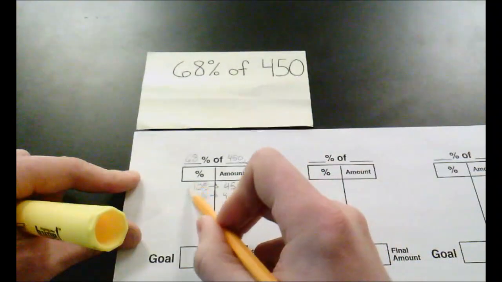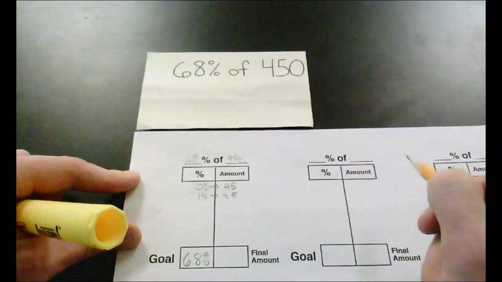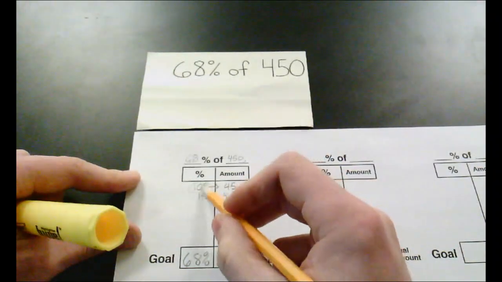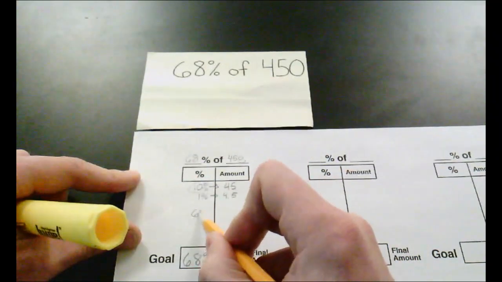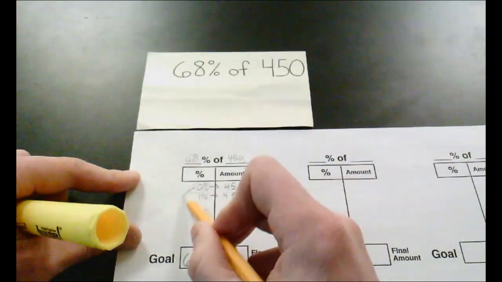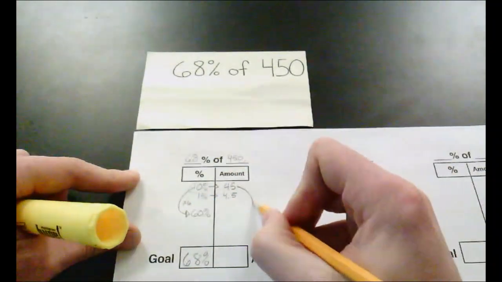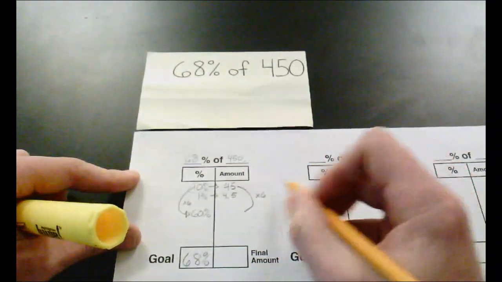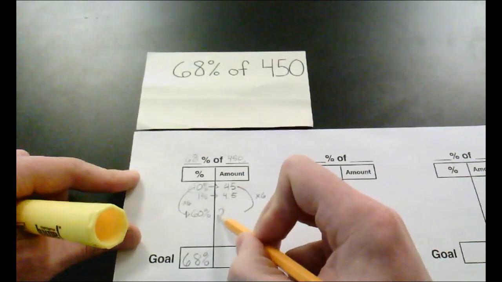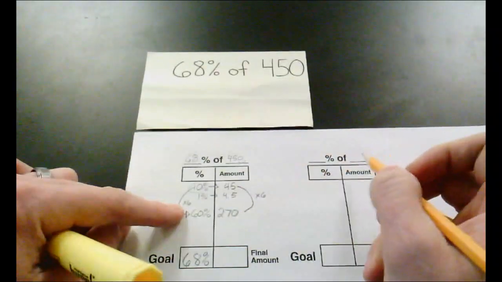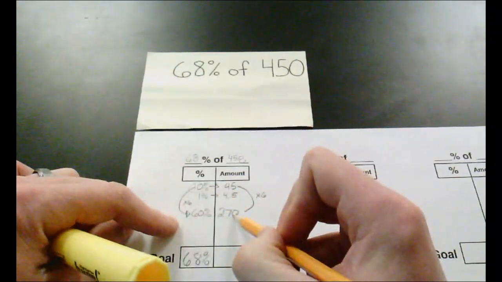And now, using this information, we need to make 68%. So some students will be continuing to go 10 plus 10 plus 10 plus 10 six times. As they get great at this, they go from 10% to 60% pretty easily. They say, okay, I need it 6 times. 45 times 6. 4 times 6 is 240, plus 30, 270. 60% of 450 is 270. So all of these are still equivalent.